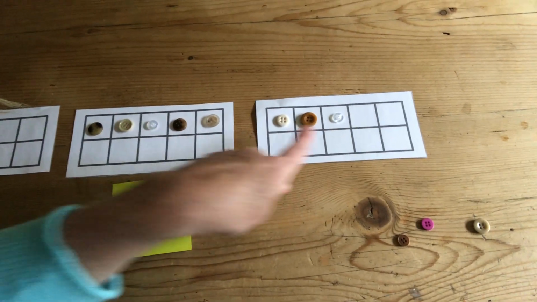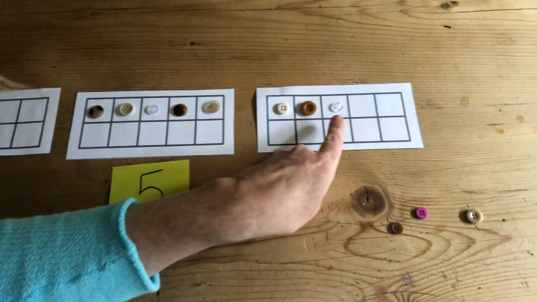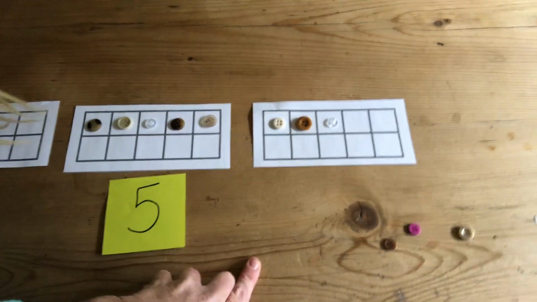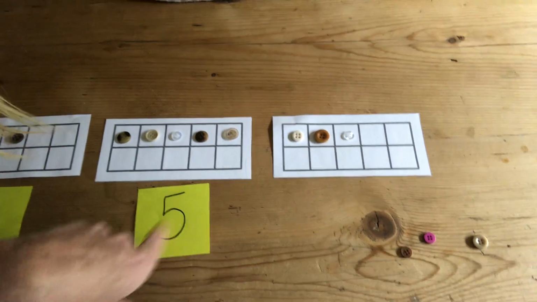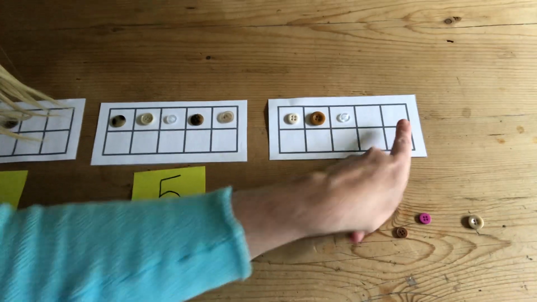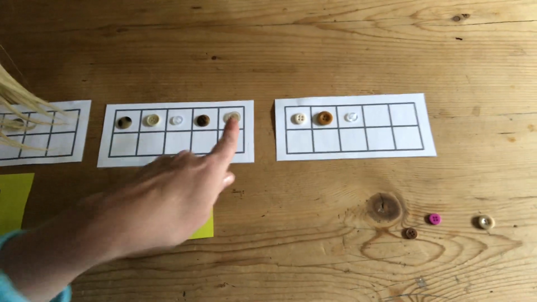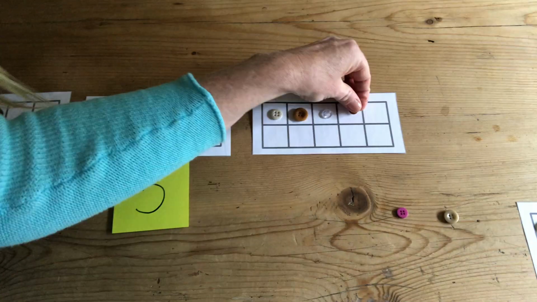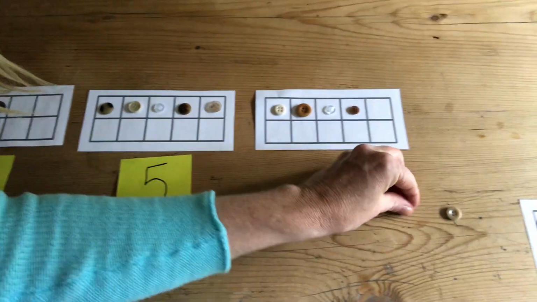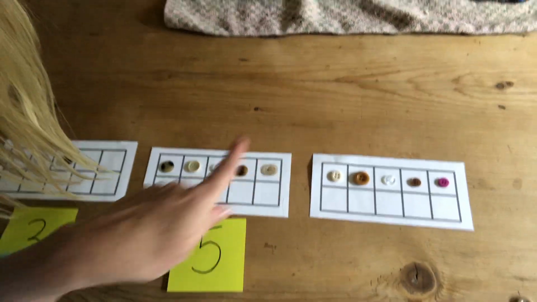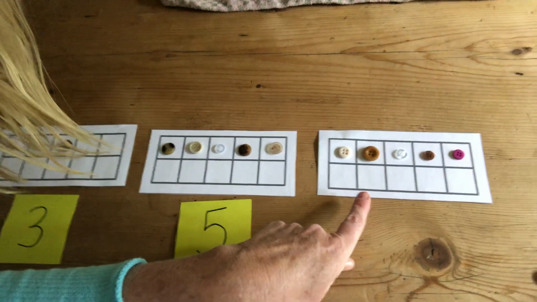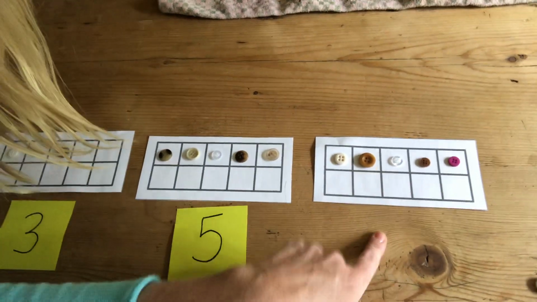Is that more than the top row? Nope. How many more do I need to fill in to be the same as 5? Oh, 1, 2 more to be the same as 5. Okay. 4, 5. Now my 2 sets over here are the same, but I wanted it to be more.